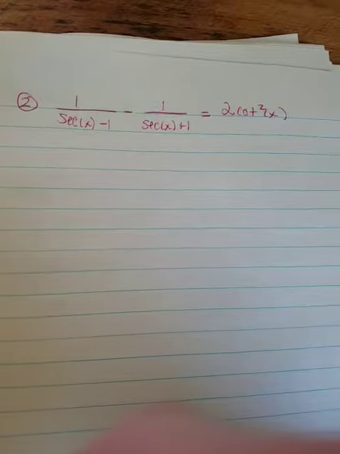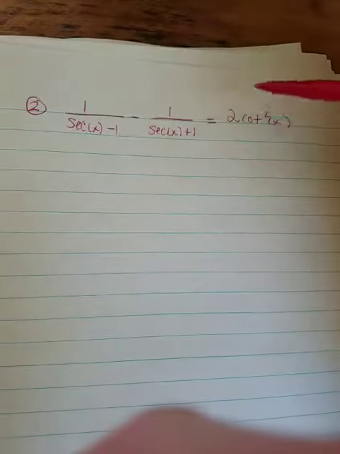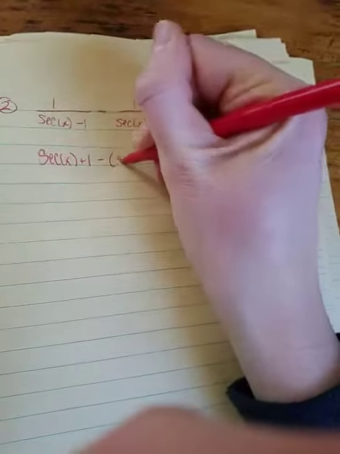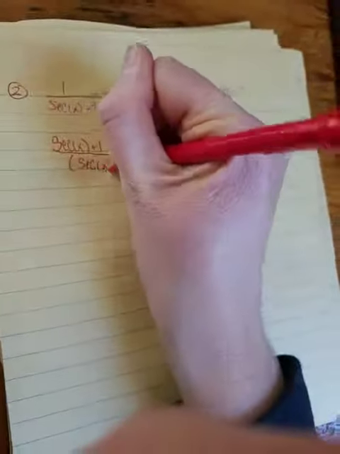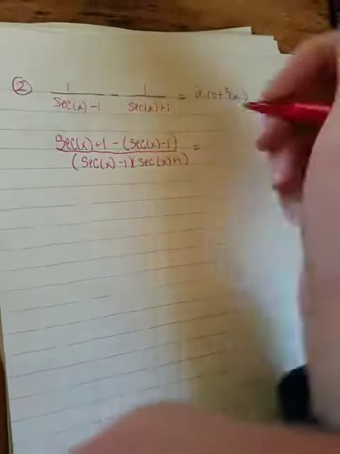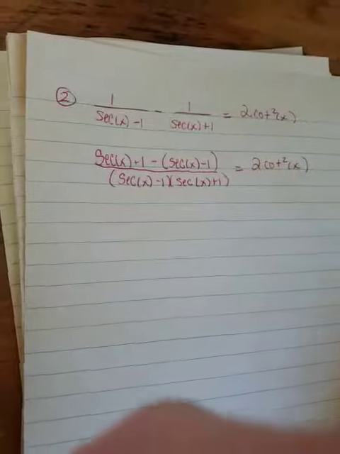So if I have a common denominator, it would be quantity secant of x minus 1 times quantity of secant x plus 1. So that means I need a quantity secant of x plus 1 here. Secant of x plus 1. Okay, and then it would be minus. This guy needs a secant of x minus 1. And my new denominator, okay, if I were to FOIL that out, I'll write it out for some of you maybe. That would be secant of x minus 1, secant of x plus 1. Okay, remember I haven't touched the right-hand side. You're not supposed to.